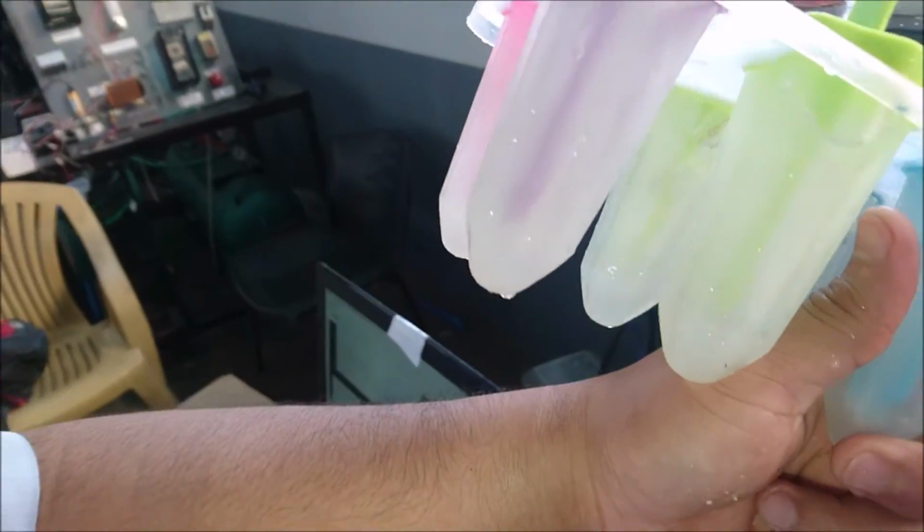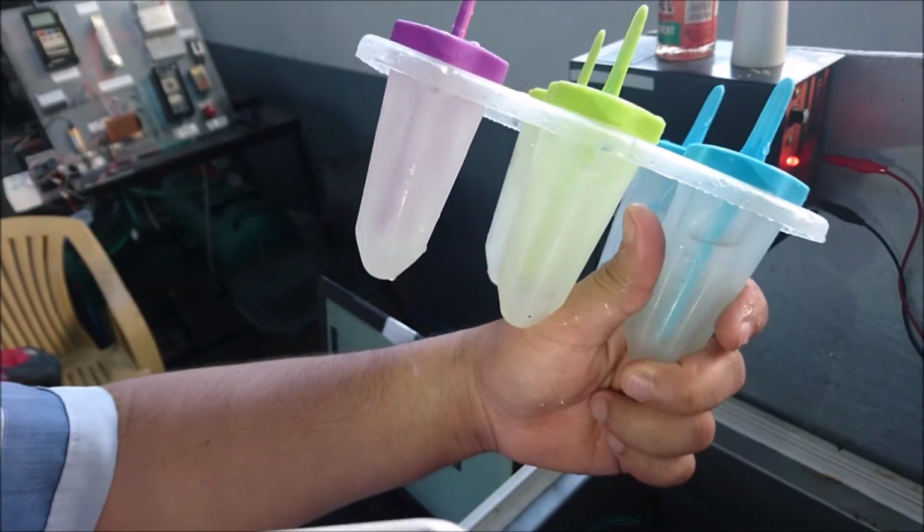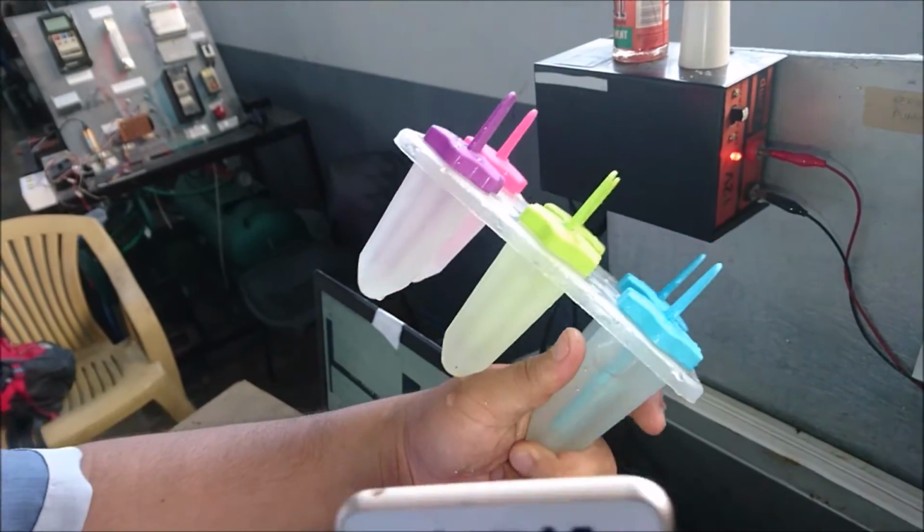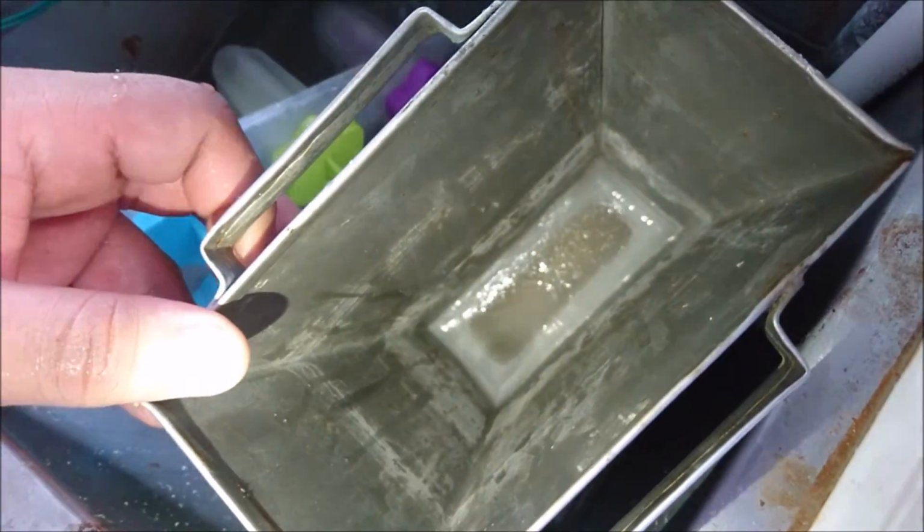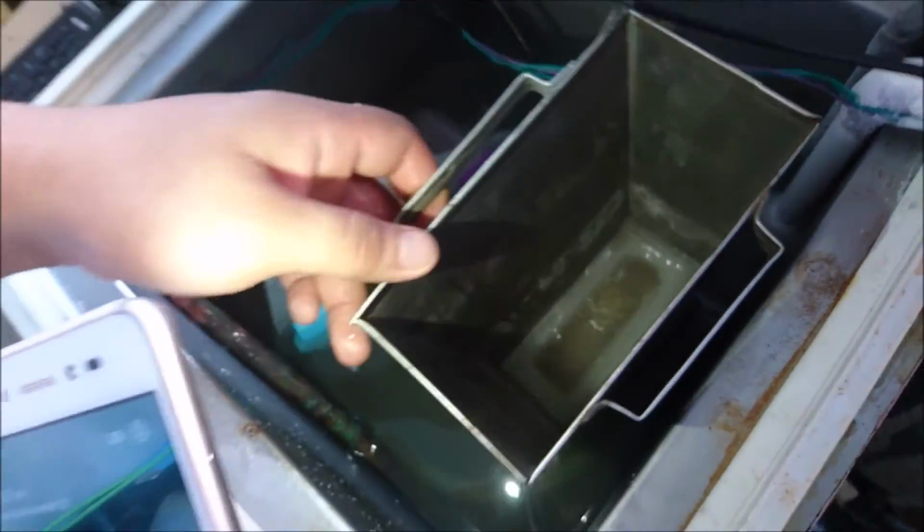There's still some liquid water left that hasn't solidified, same as in the metal can. So we're going to wait a few minutes more, to see which of these two will solidify completely.